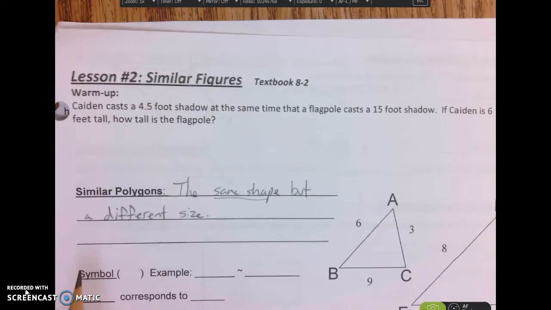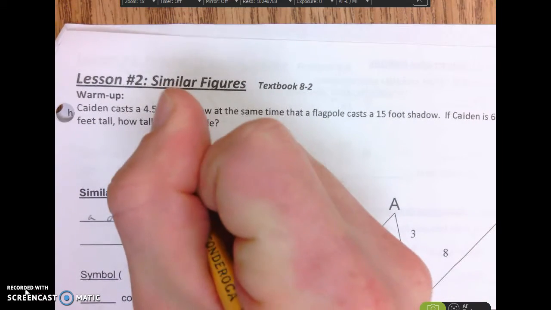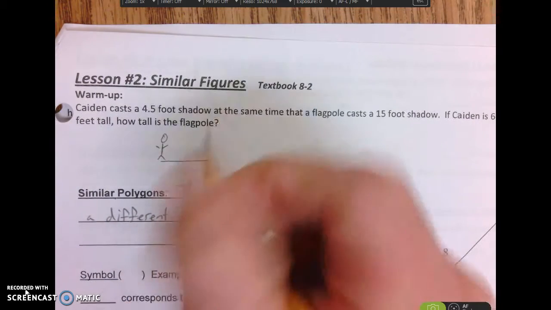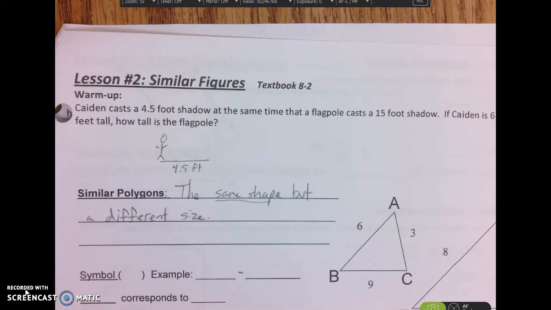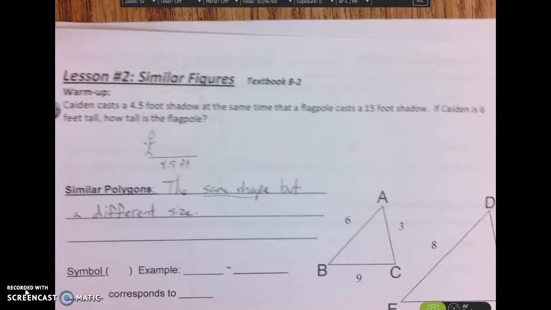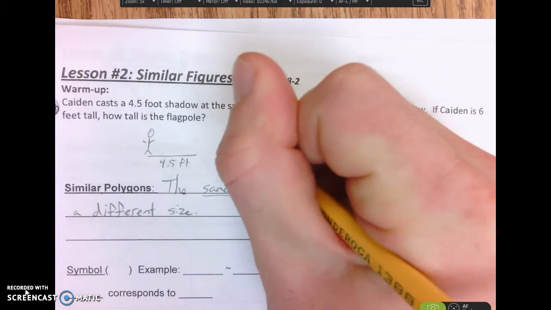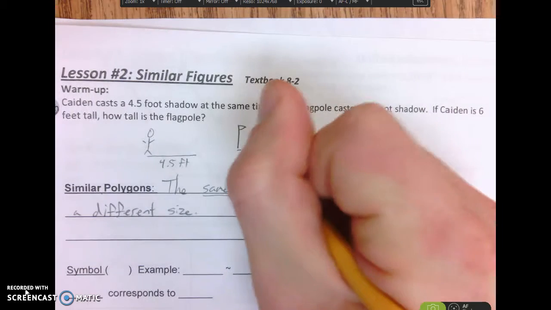Let's look at the warm-up here. It says Caden casts a 4.5-foot shadow at the same time that a flagpole casts a 15-foot shadow. So I got Caden here. Okay. And he casts a 4.5-foot shadow. Okay. And then there's a flagpole, and that flagpole casts a 15-foot shadow.